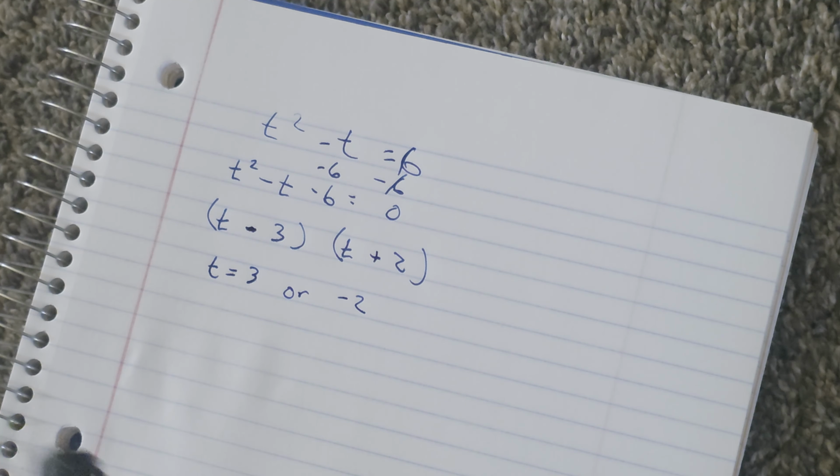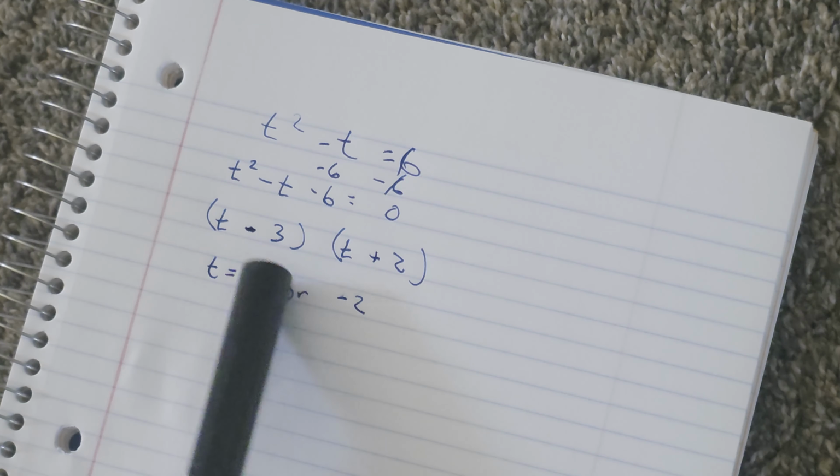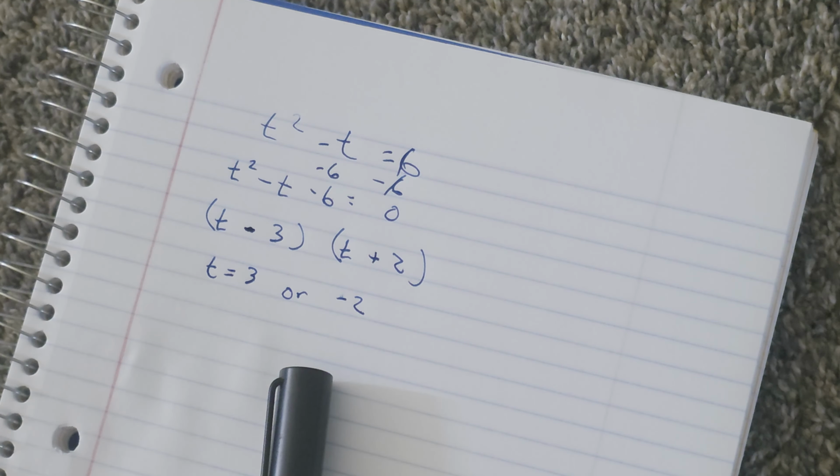So that's one method to figure it out. Just simply look at it and see if you can pull some factors out, right?